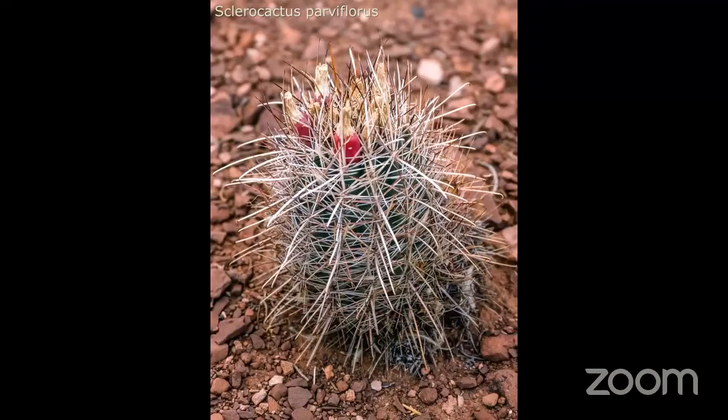It hides the body of the plant. The fruits are red, indicating that they're approaching full ripeness. And this is the most widespread of all the Sclerocactus. It occurs throughout the Colorado Plateau, usually between about 8 and as tall as 18 inches.